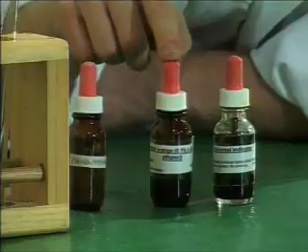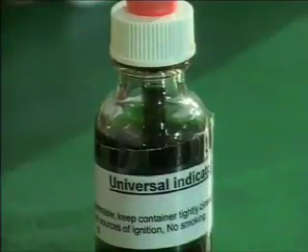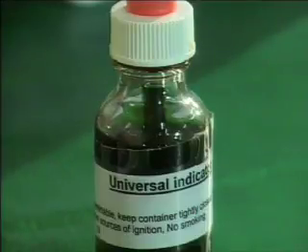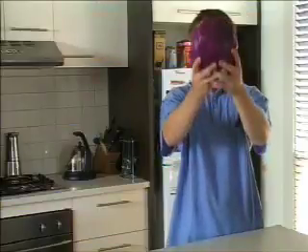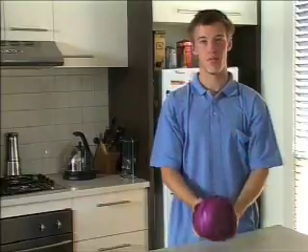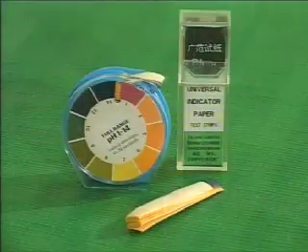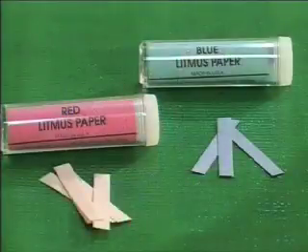Indicators come in liquid form, like the one I used here. There are different types, including universal indicator, which is a mixture of a number of different indicators, so it can be used to measure pH. Some plant pigments, like those in red cabbage, can act as indicators. Indicators also come in the form of strips of paper, like litmus paper, which you've probably used before in the lab.